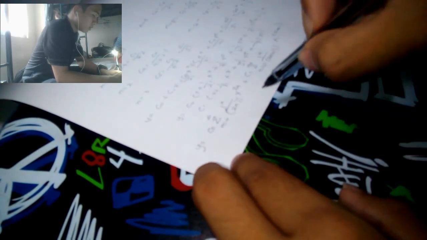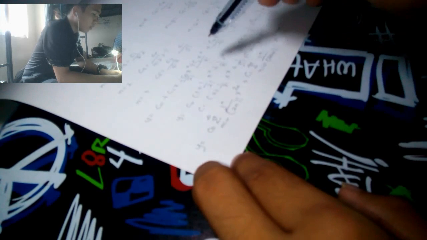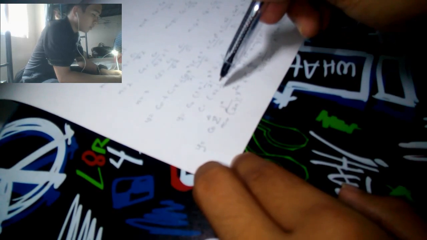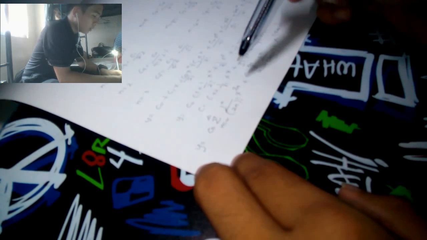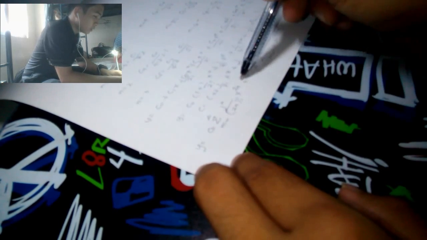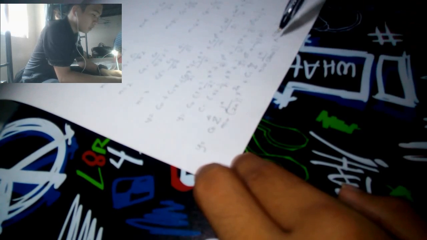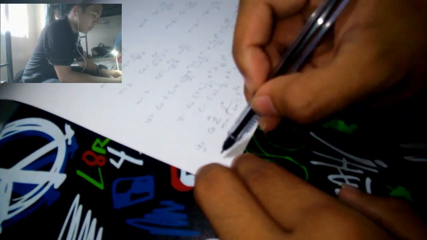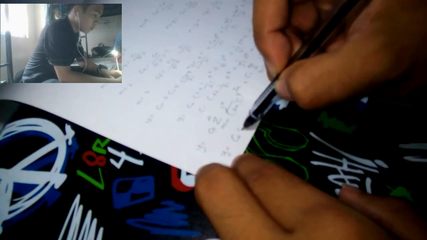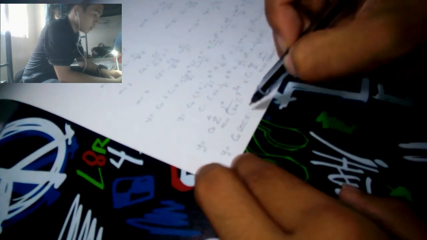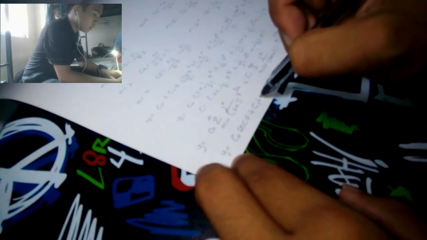So, substituting the value of this summation notation, we have that this is equal to secant x and this is equal to tangent x. So our final answer is y is equal to c0 secant x plus c1 tangent x.